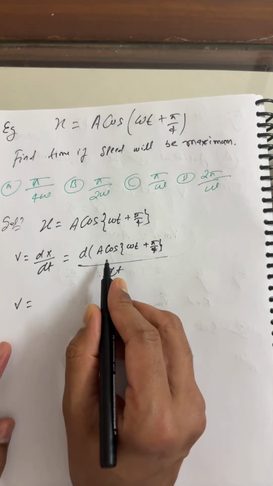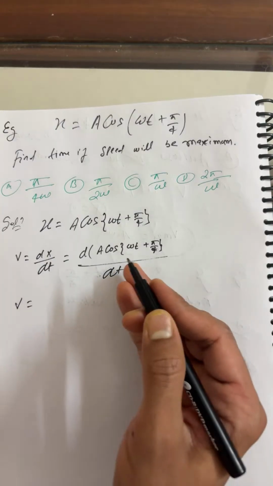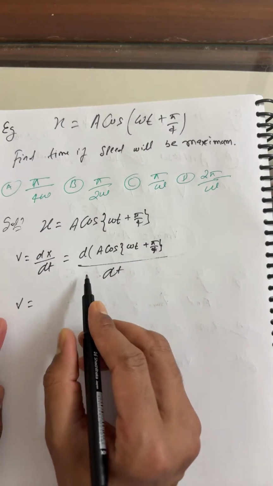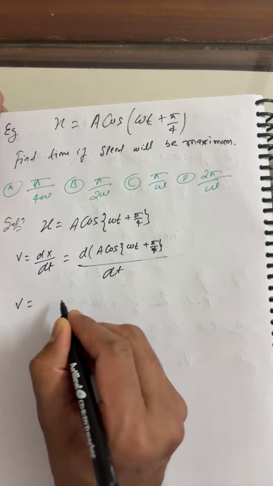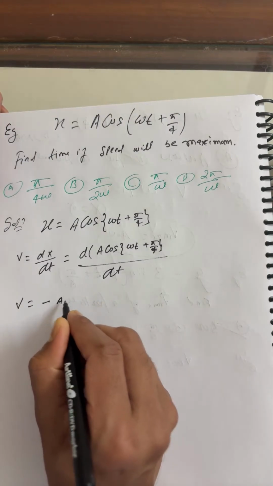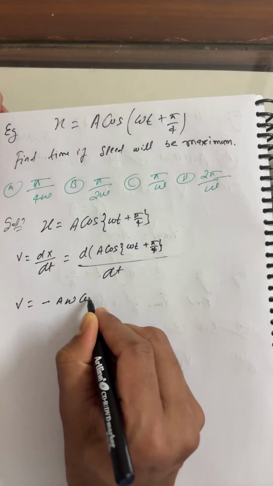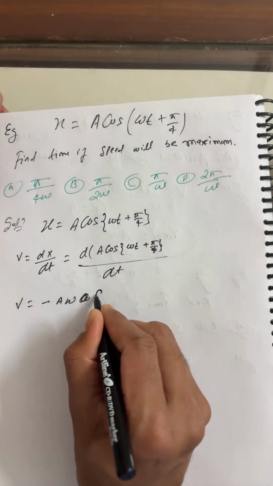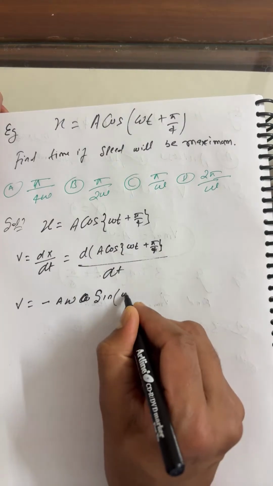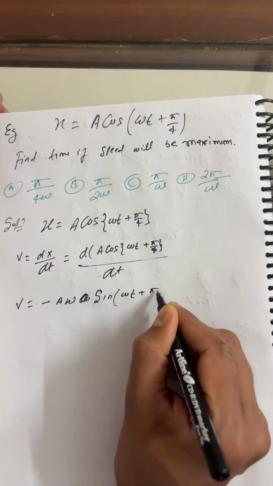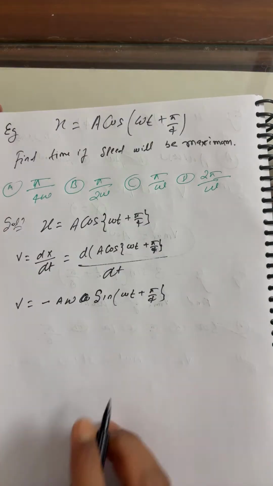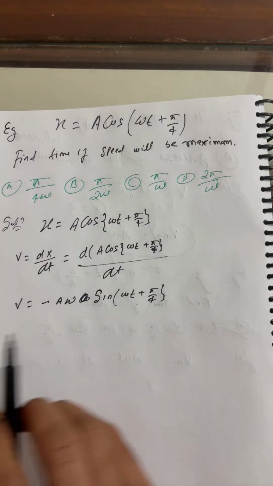That's A cos here. Yesterday I said we can apply the same chain rule. So what do you get? Cos first, then ω comes out. It becomes minus ω sin, not cos. So v = minus A ω sin(ωt + π/4). These are the velocity terms.